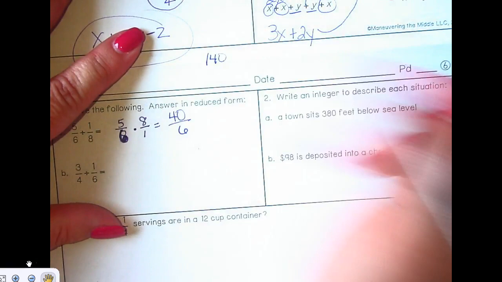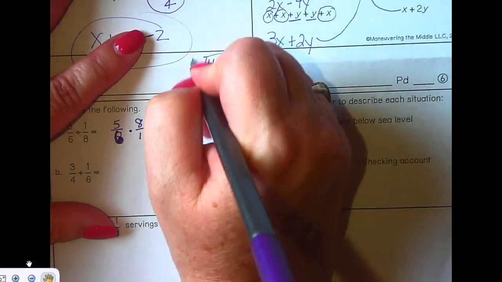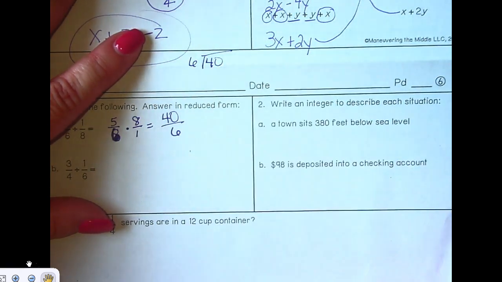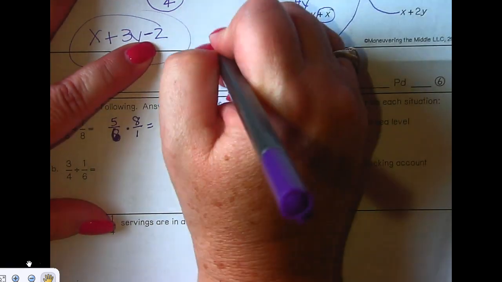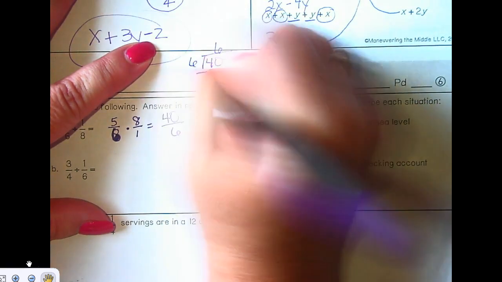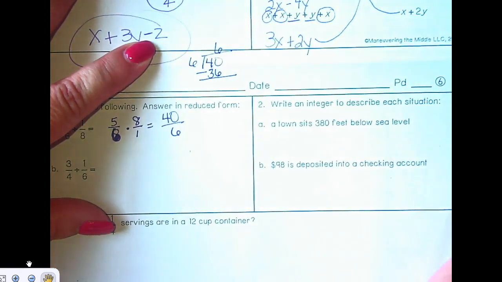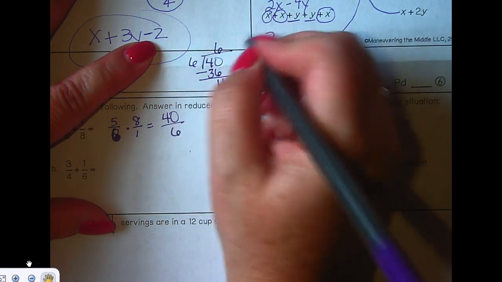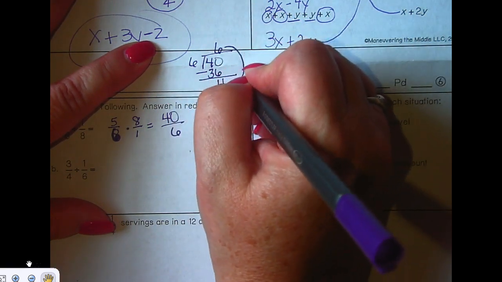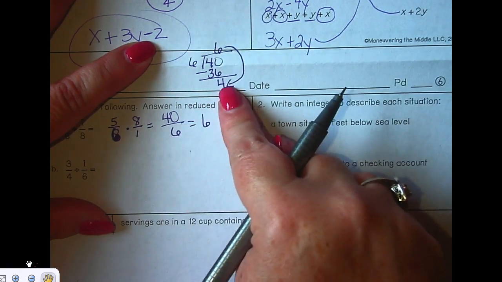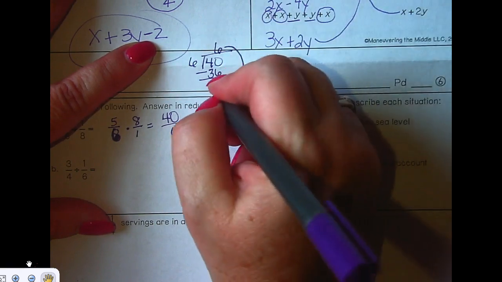How many times does 6 go into 40? 6 times 6 is 36, and 40 minus 36 is 4. So your whole number is 6. It went in 6 times, and you have 4/6 left.